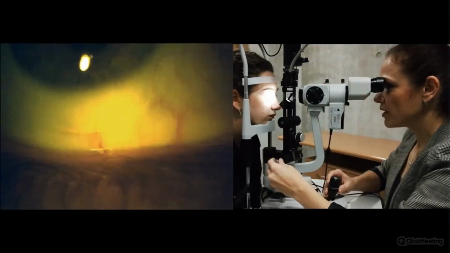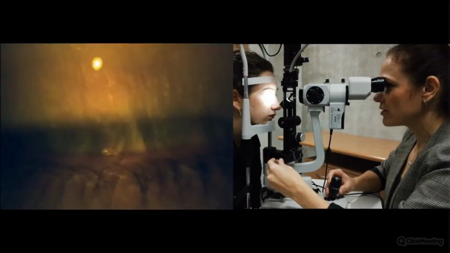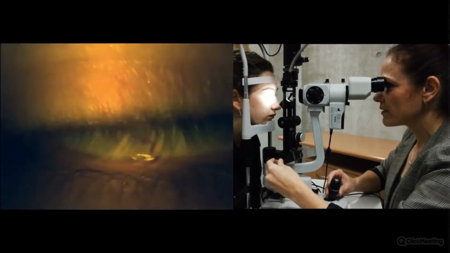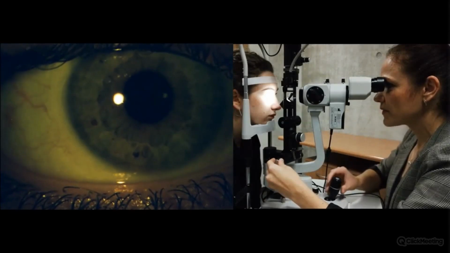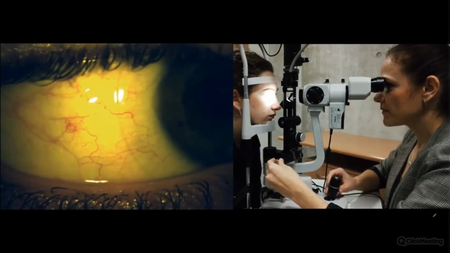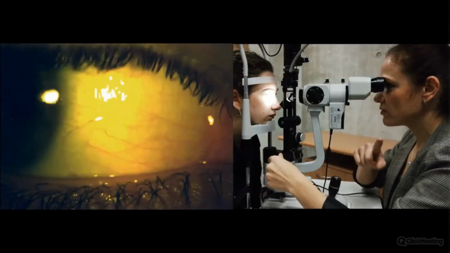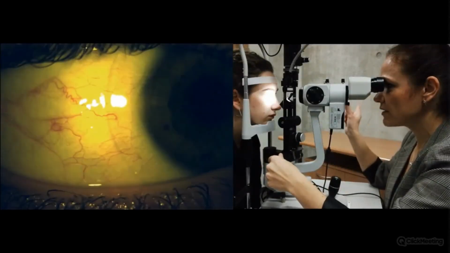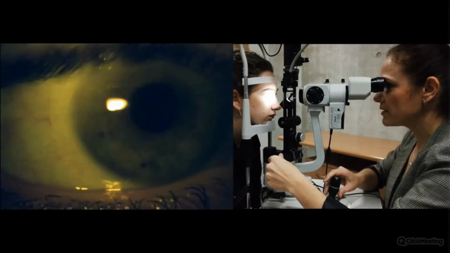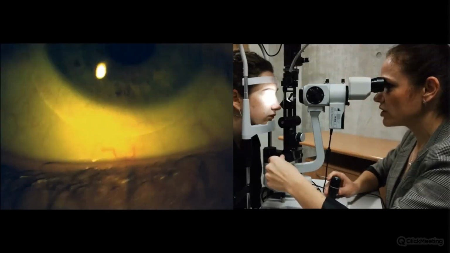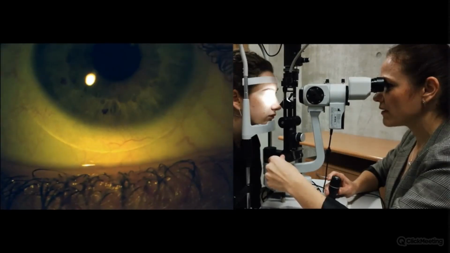For me, it's better to compare with the lower lid margin size. Then I see that this is 0.2, and it's quite good movement for this contact lens. Just now I ask the patient to fixate and look at this target. You see that the contact lens is a little bit slower than the movements of the eye. It's normal how the contact lens must move.